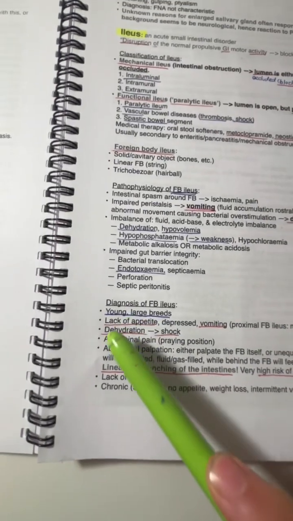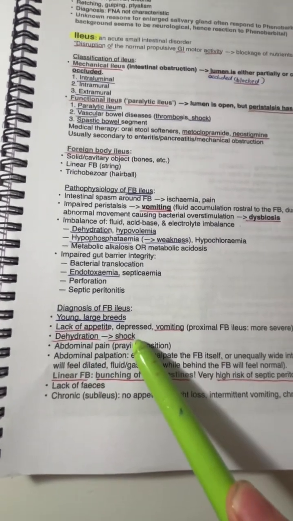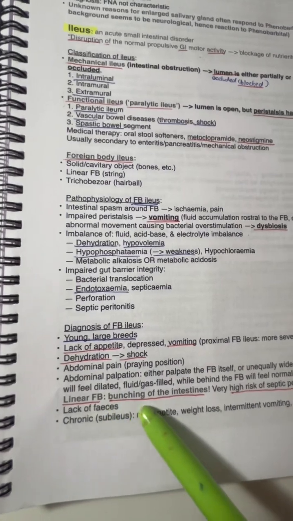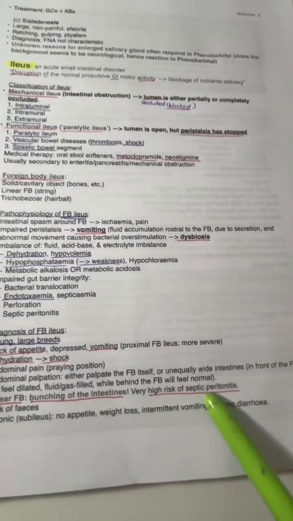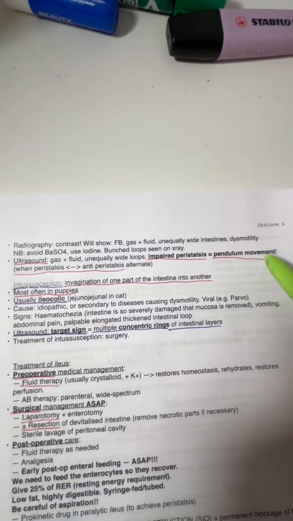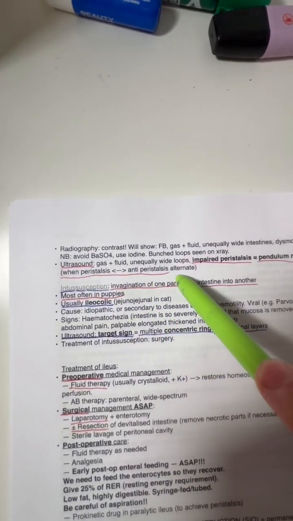In the diagnosis, expect to see a lack of appetite, vomiting, dehydration, and potentially shock. For a linear foreign body, which can be a string, expect to see a punching of the intestine, and there's a very high risk of septic peritonitis. When diagnosing, use an ultrasound. Expect to see unusually wide loops. Impaired peristalsis has a pendulum movement, so when there's a peristalsis effect, there's actually an anti-peristalsis effect.